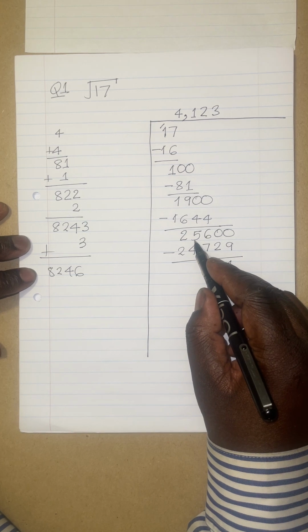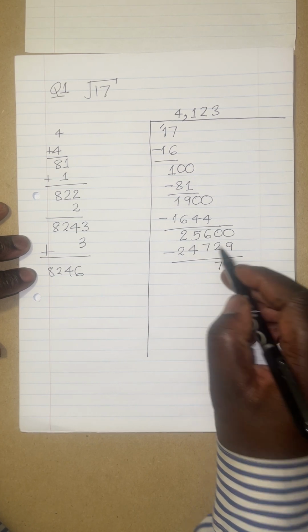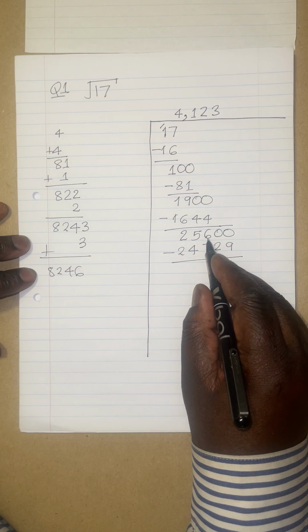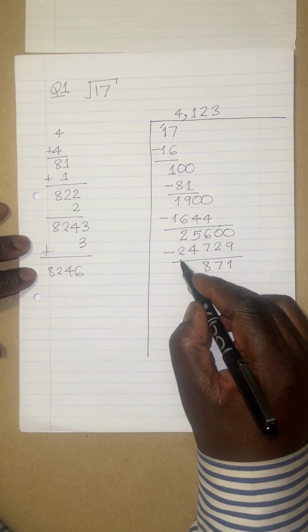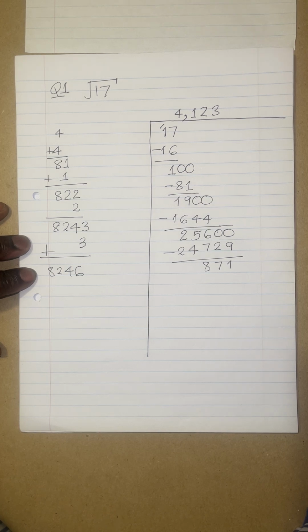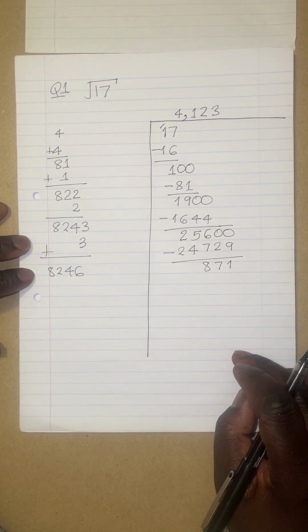We have to take one item from here, take 1 from here, which has 10 items, and add it to 5, that's 15. 15 minus 7, that's 8. Now you're left with 4 there, so it's 24 minus 24, that's 0. So we're done. Subtracting this number from that number, it should give you this.